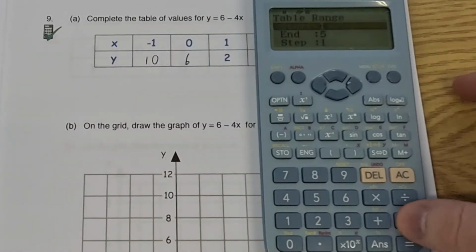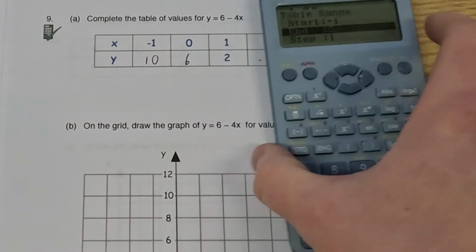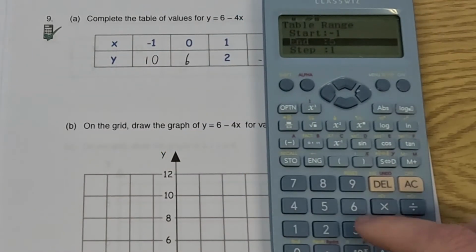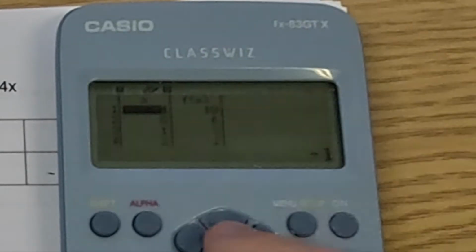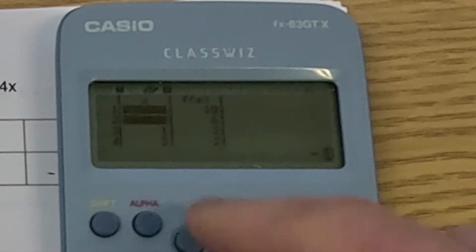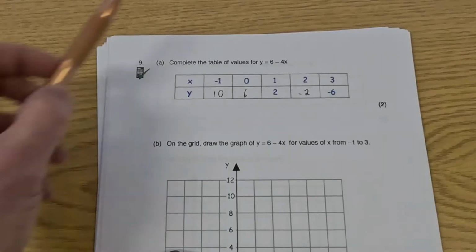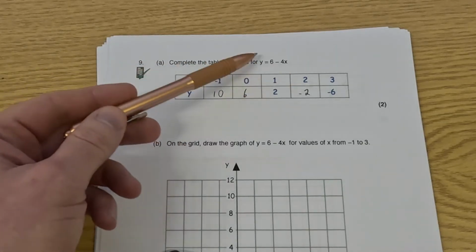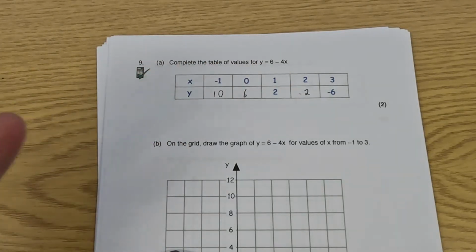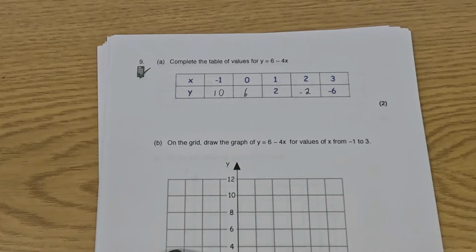Start will be -1. Our end will be 3, that's our values of x, and our step is 1, what we're going up in. And as you can see here, we've got our table of values as well, so -1, 10, 0, 6, and so on. So in terms of this table, we could work it out without a calculator, we could type them in one at a time into our calculator, or we could do the table on our calculator.